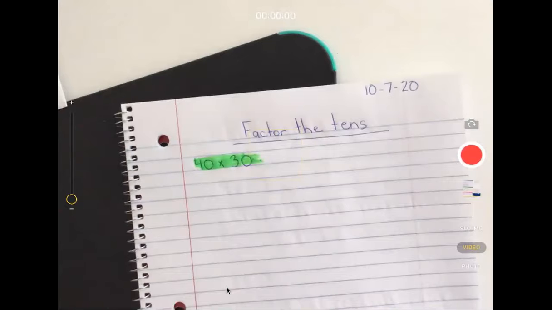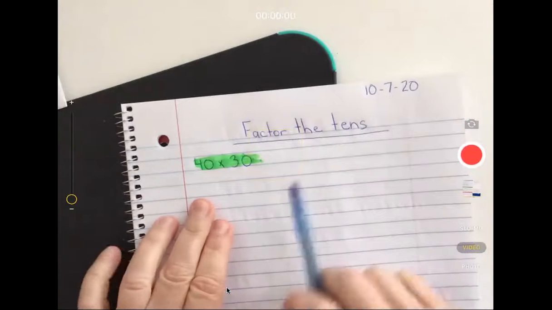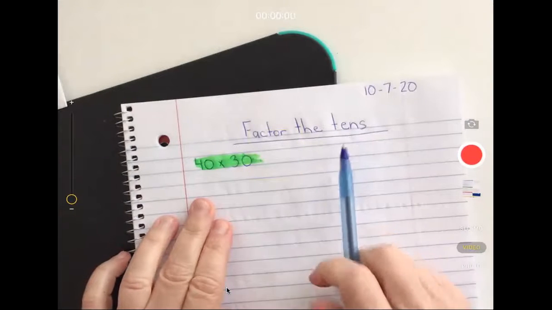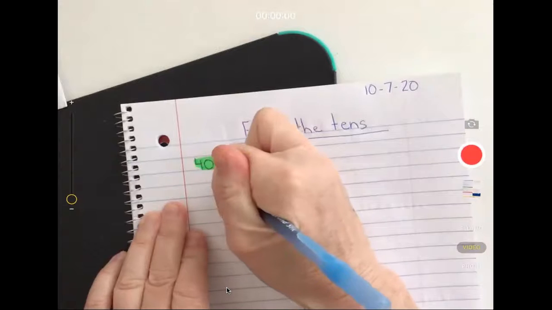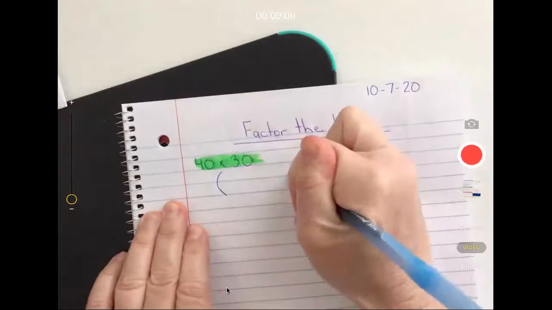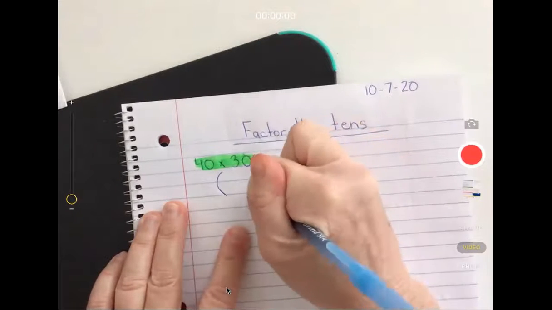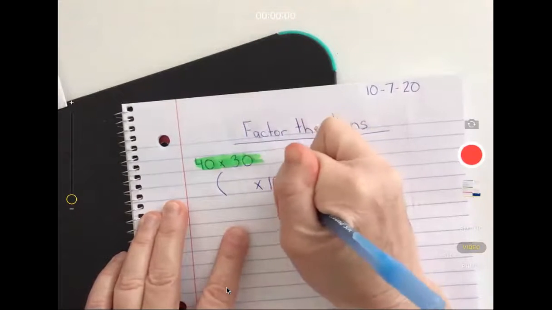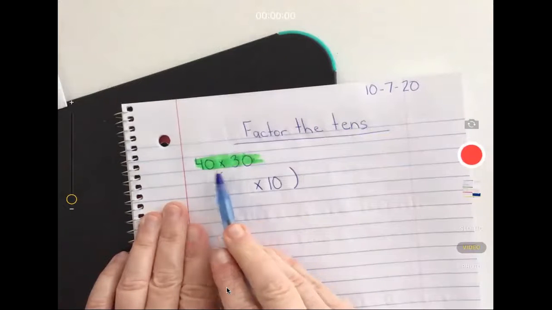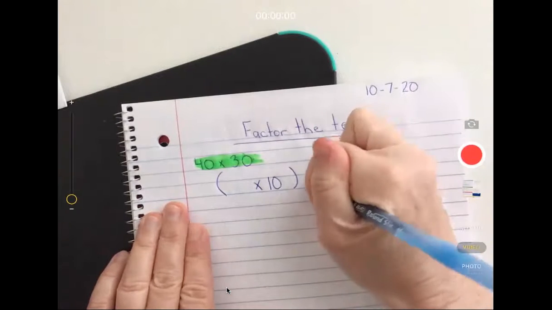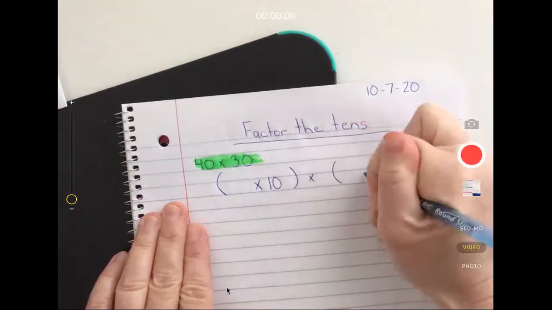Okay, so our first job is to think of the tens that are in it. I'm going to start by making my parentheses, and I know each of these numbers is a factor of 10, okay? So I'm going to break it up.